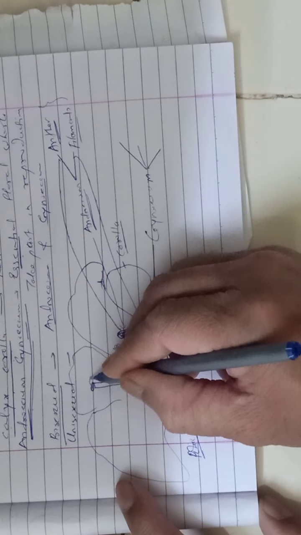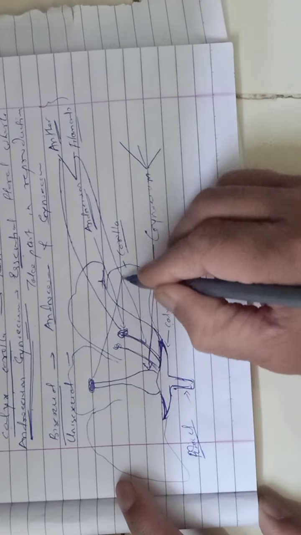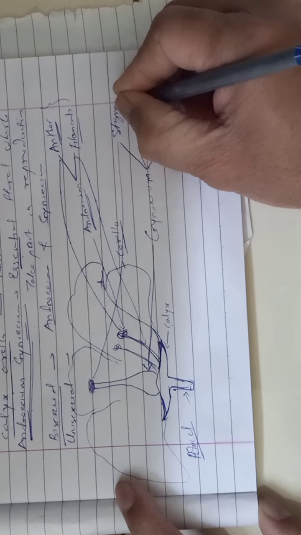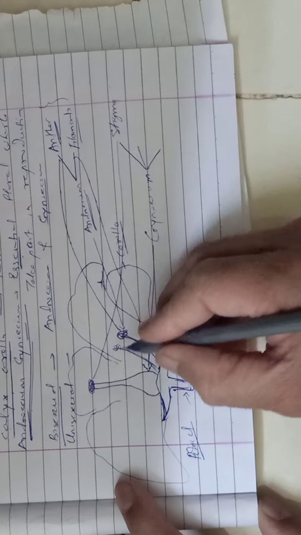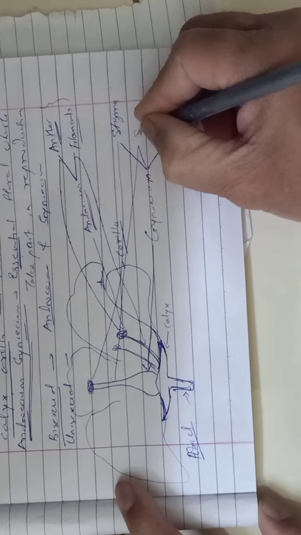The upper part of the gynoecium is called the stigma. Then the stalk is called the style.